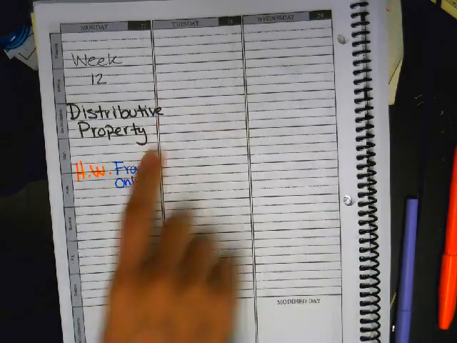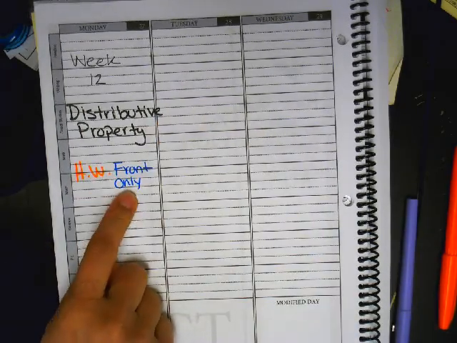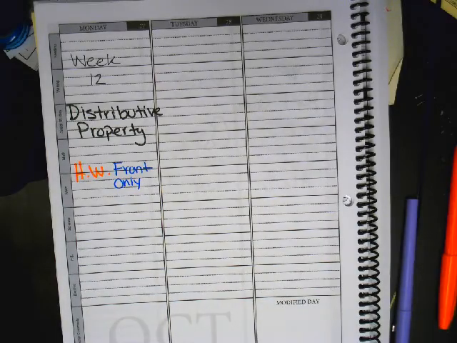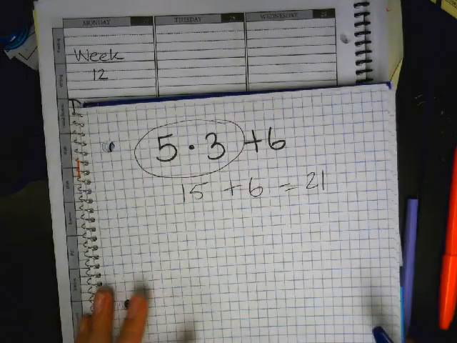Distributive property. Note that your homework is only going to be the front only. So only the front side of your homework with lots of work. All right. Ready?